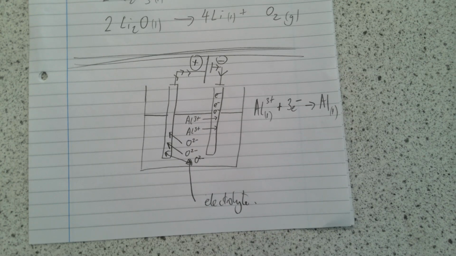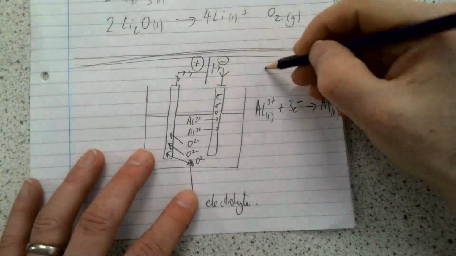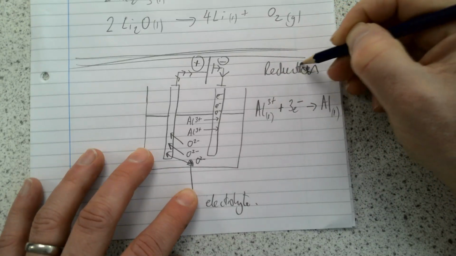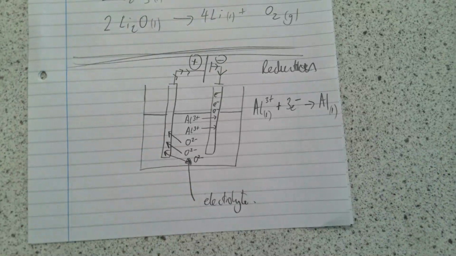So element from compound. And is that reduction or is it oxidation? Because it's gain of electrons, is it reduction or oxidation? Reduction, right. So reduction always happens at the negative electrode. Reduction, that's meant to say. And literally that's it. That's what's going on. And we'll see that in an exam question in a second, the one I just messed up.